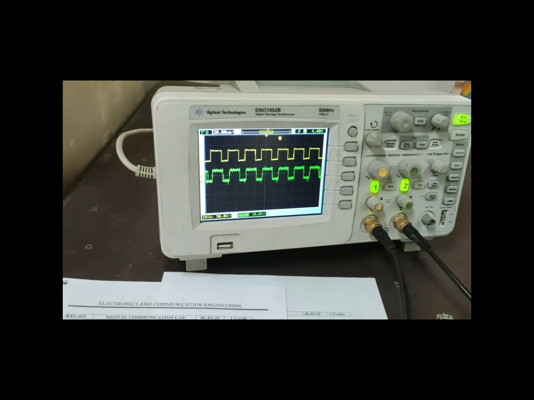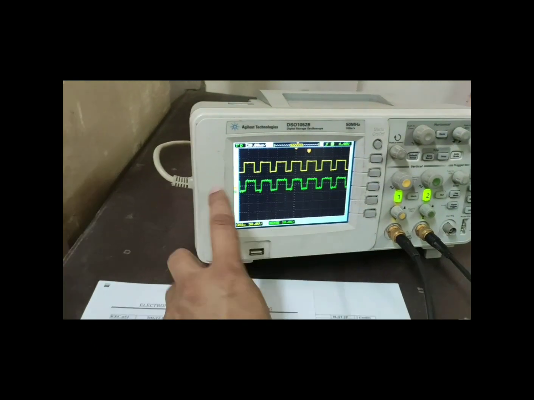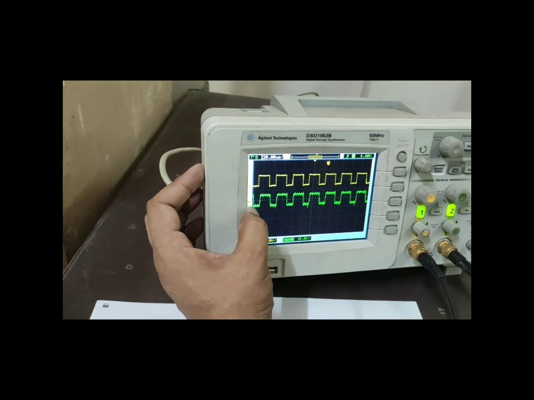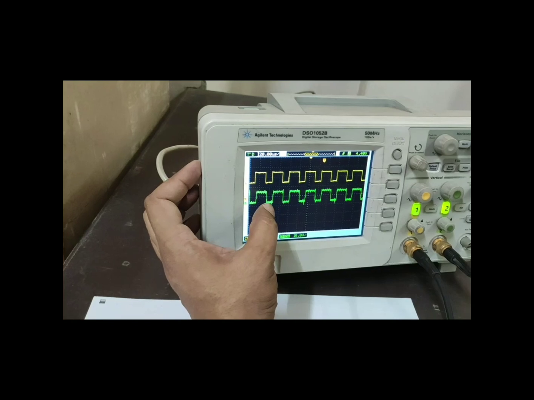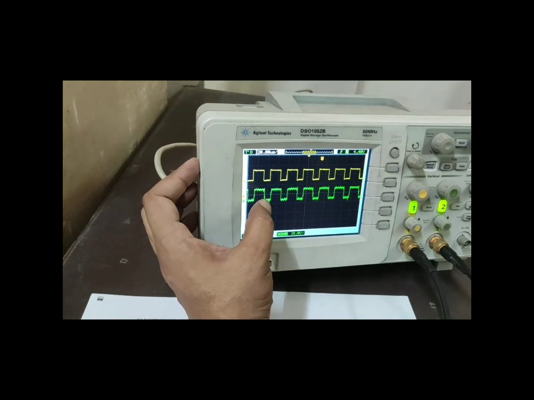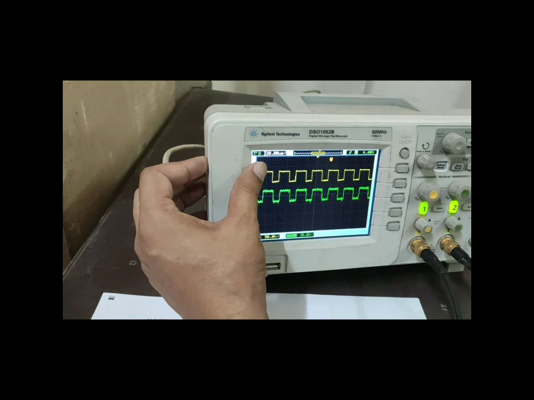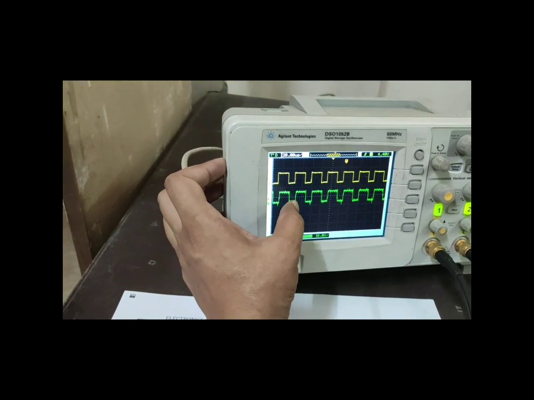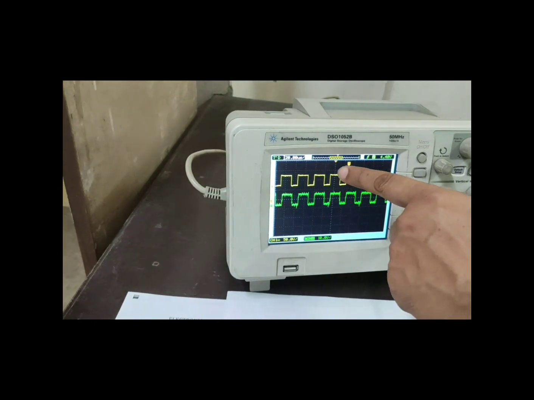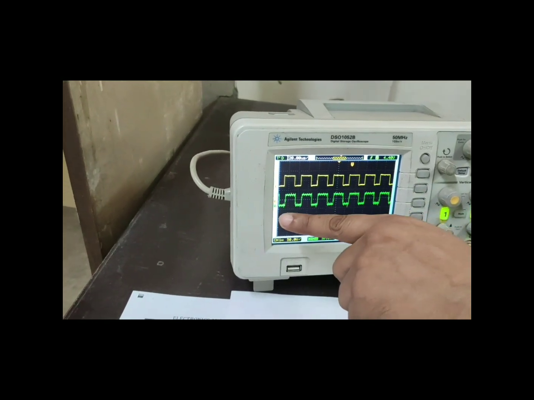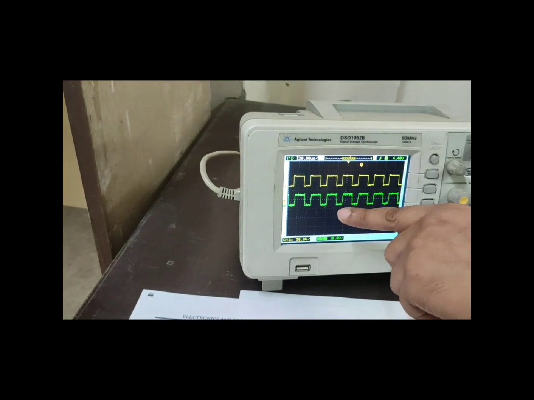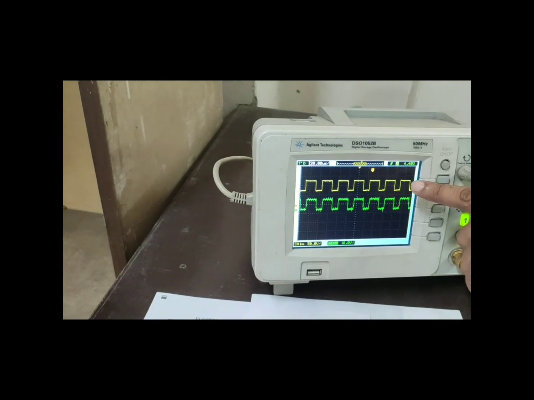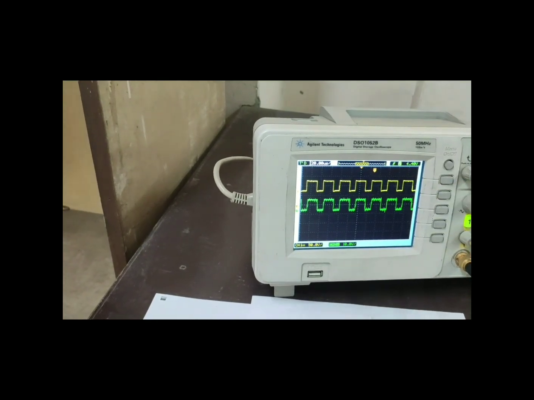Here we can see the first waveform is the clock, and the second waveform is the output we get from NRZ. When the clock is 1, the output is 1. When the clock is 0, the output is also 0. Clock is 1, this is 1. Clock 0, this is also 0. So the bit pattern of our output from NRZ is the same as the bit pattern of the clock. This is all about the NRZ scheme.